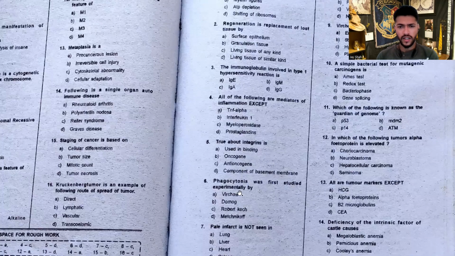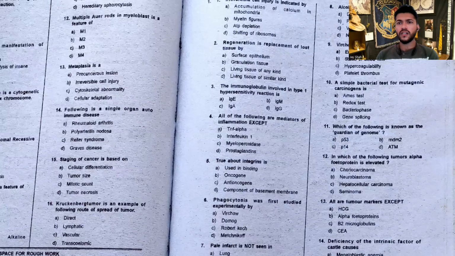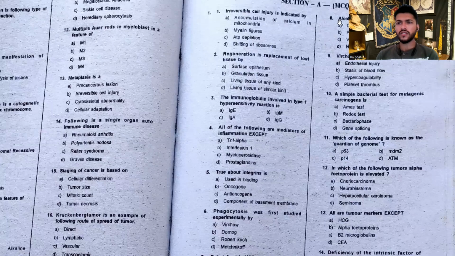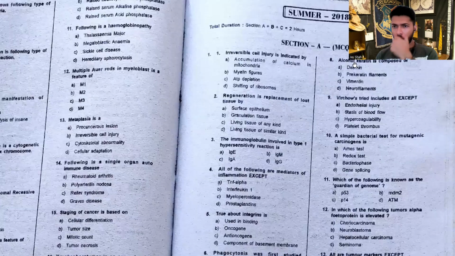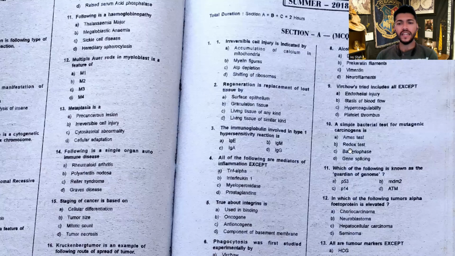Phagocytosis was first studied experimentally by Metchnikoff. Pale infarct not seen in lung. Then your next, one sec. Alcohol keratin is composed of pre-keratin filaments. Answer has to be pre-keratin. Virchow's triad: endothelial injury, stasis or altered blood flow, hypercoagulability, yes, not platelet thrombus. So answer is D. Simple bacterial test for mutagenic carcinogenesis, Ames test.